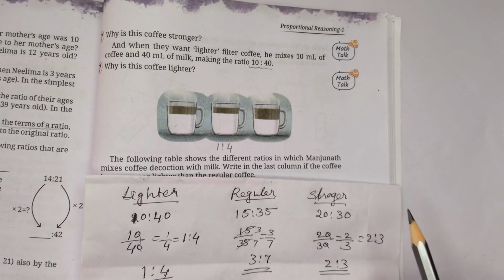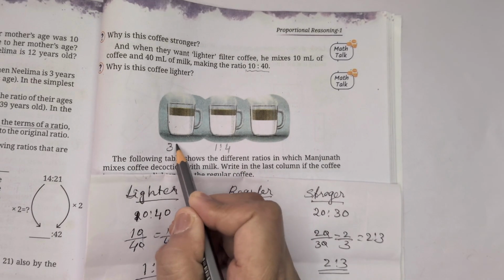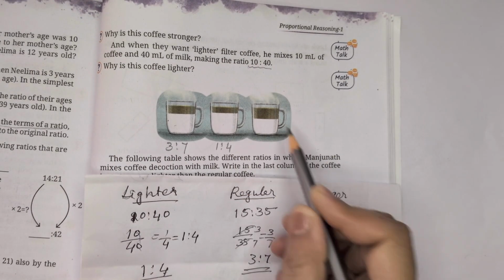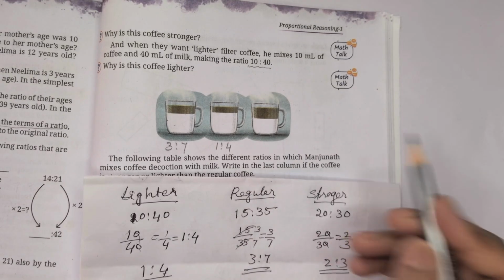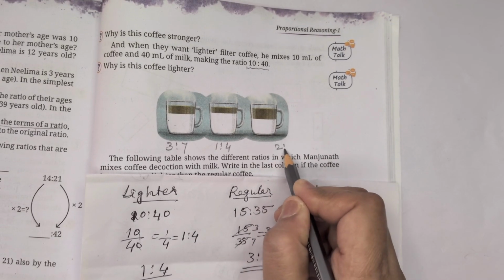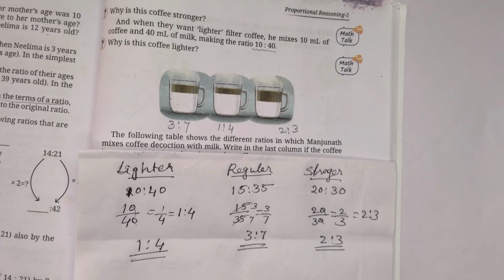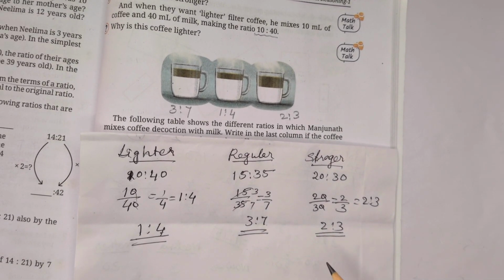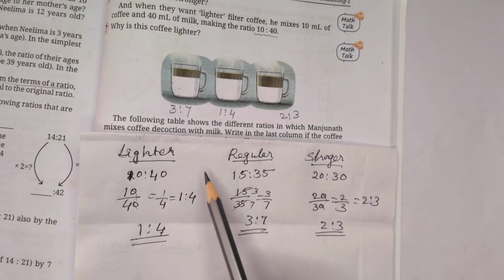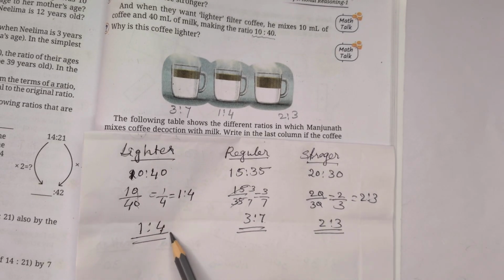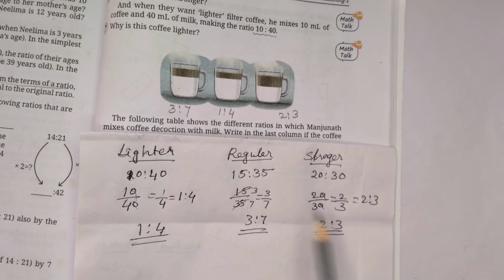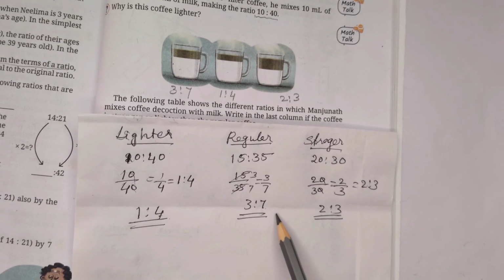And regular 3 is to 7. Stronger coffee, more coffee, 2 is to 3 ratio. So this is the way he is taking coffee. Those who are asking for lighter coffee, he will use this ratio. Stronger coffee 2 is to 3 and regular coffee 3 is to 7.